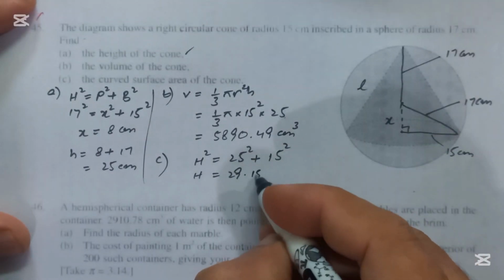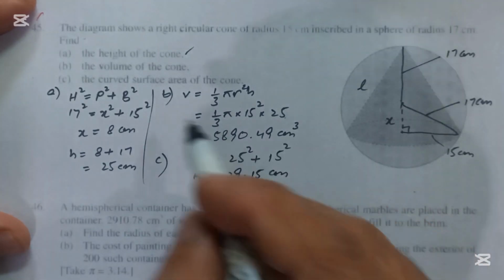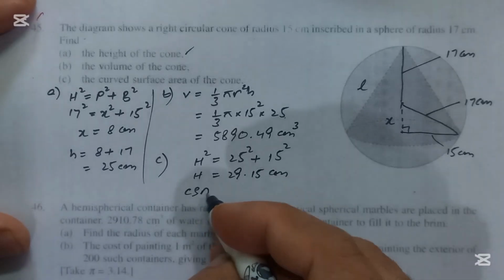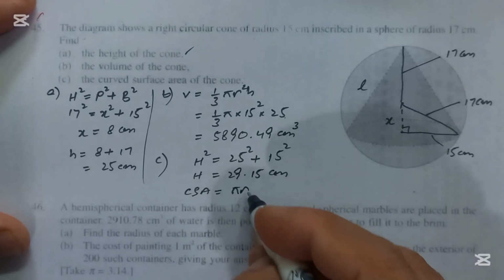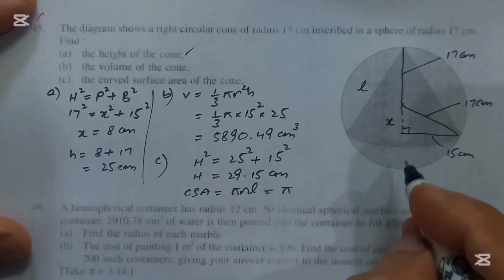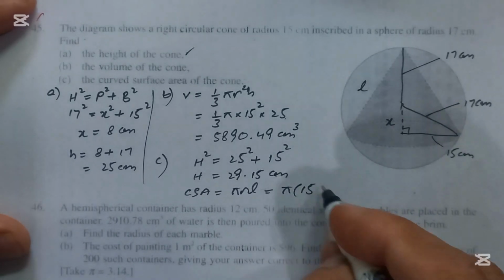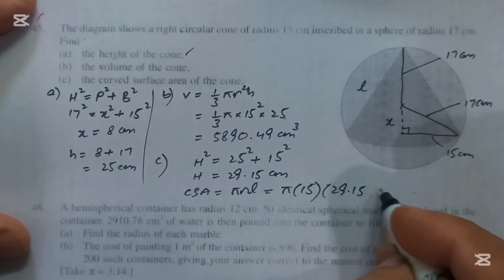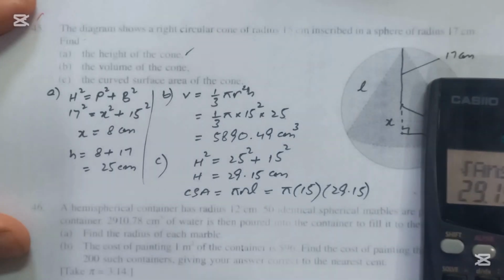29.15 centimeter. And now we can find the curved surface area of the cone. Curved surface area of the cone formula is pi r L. Put the values in the formula. R is 15 and L is 29.15. Solve this on the calculator.